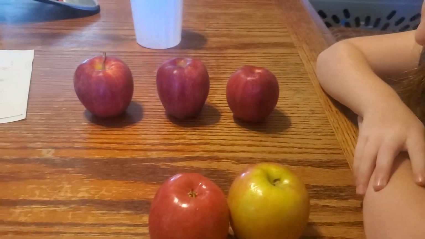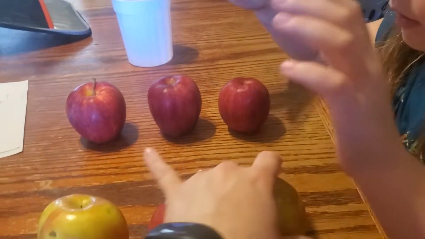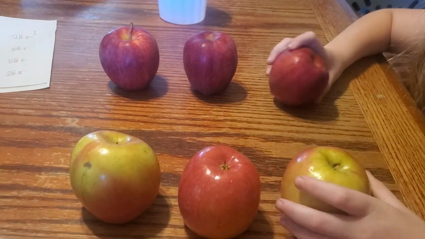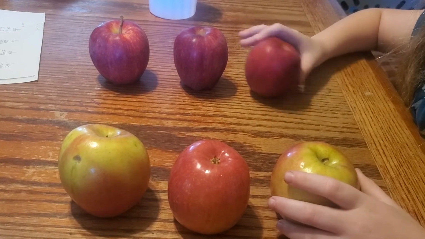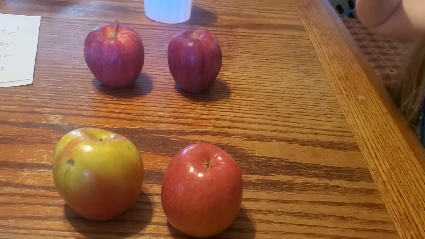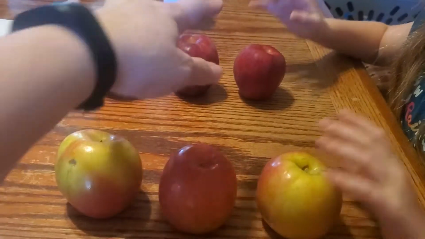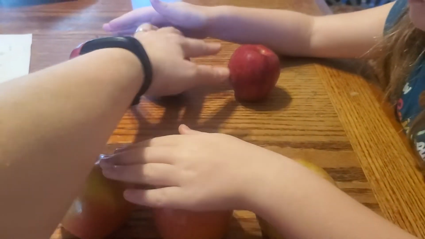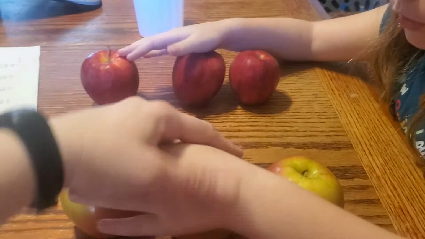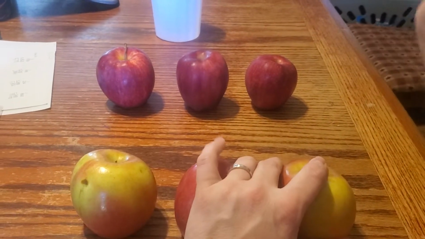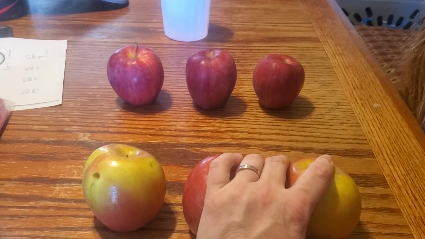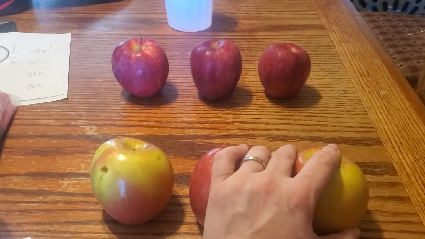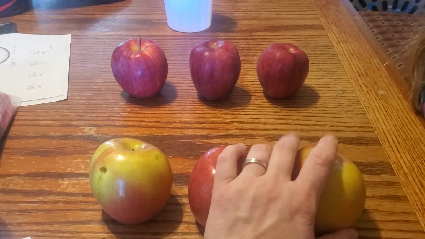Okay, what about now? What's the difference between these two piles? What's the number difference? What's the difference? No, how many does this have? 2. How many is in this pile? 3. Okay, so 3 minus 3 is 0. There's no difference, right? Does that make sense? Because they're the same. They're equal, right?